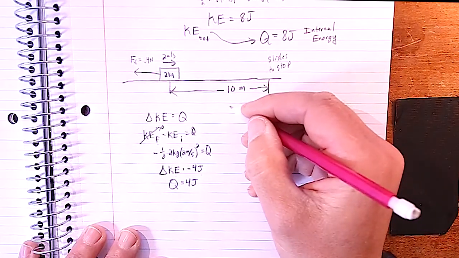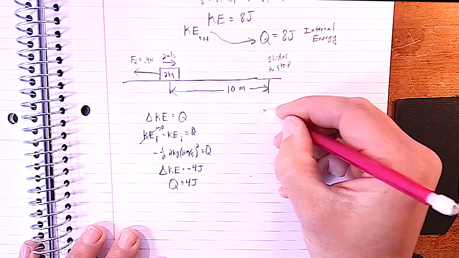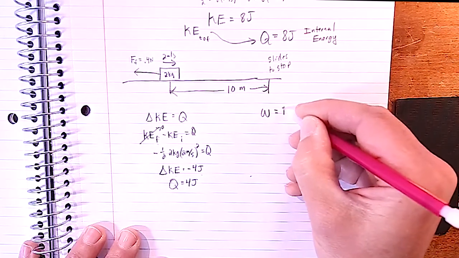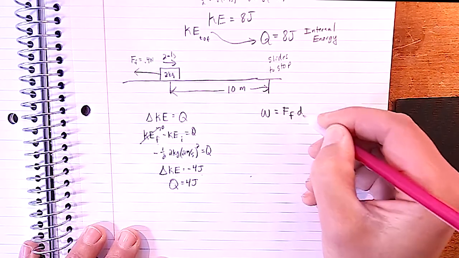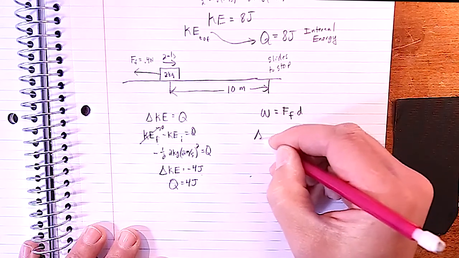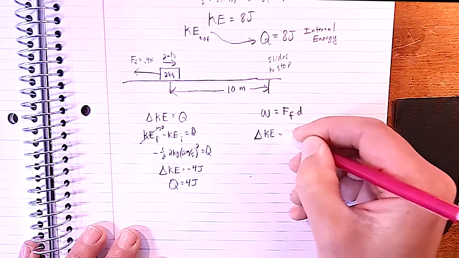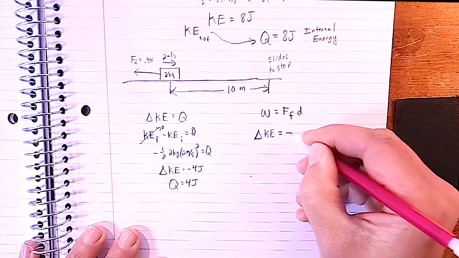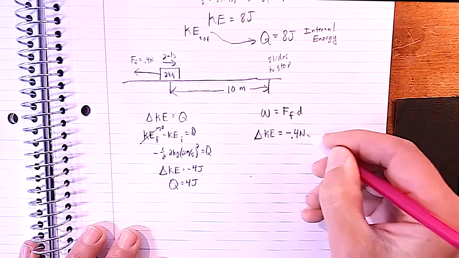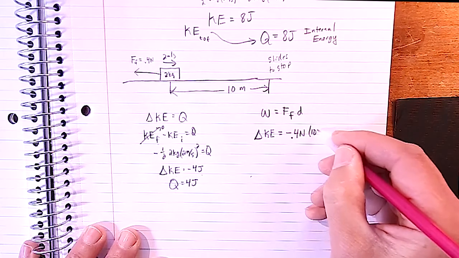Now, we could have done this another way. We could have also said that work is equal to the force of friction times the displacement. So we could have said that the change in kinetic energy is going to be equal to the negative 0.4 Newton force, the force to the left, times 10 meters.